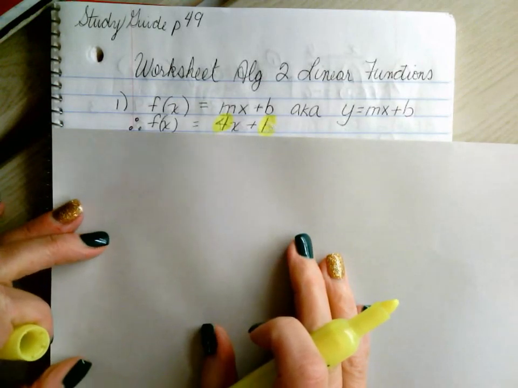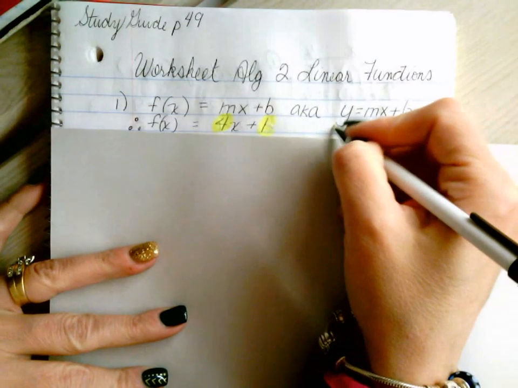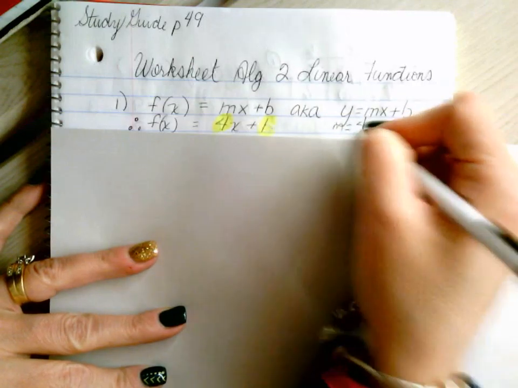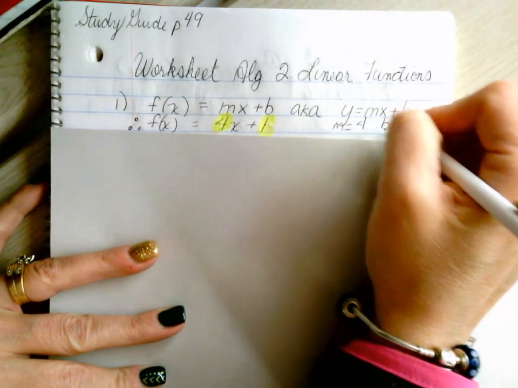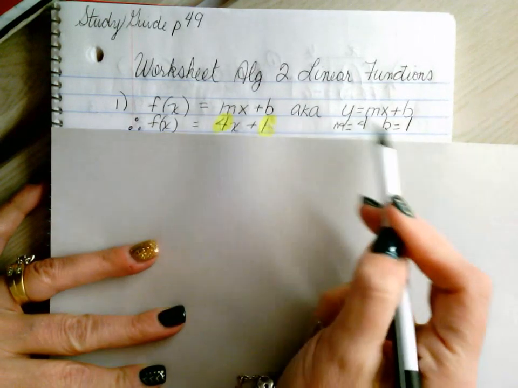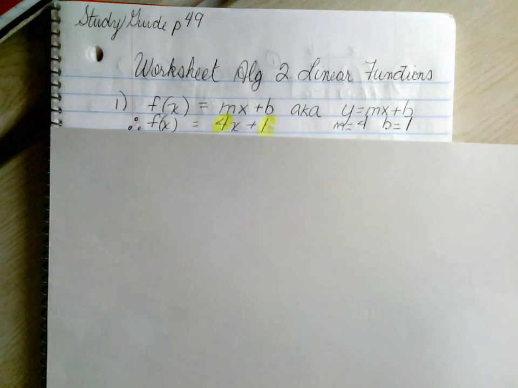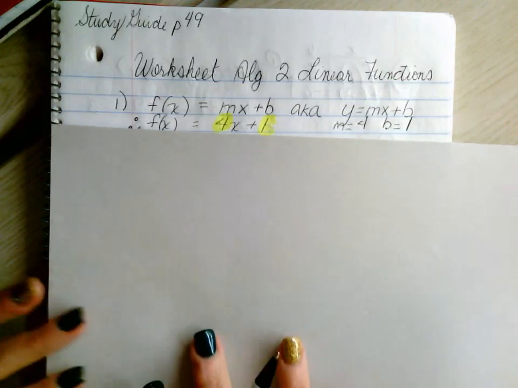It's as simple as that. So when you are given m equals something and b equals something, you simply plug in the values. And that's what you're going to do for number 2. That's all you do.